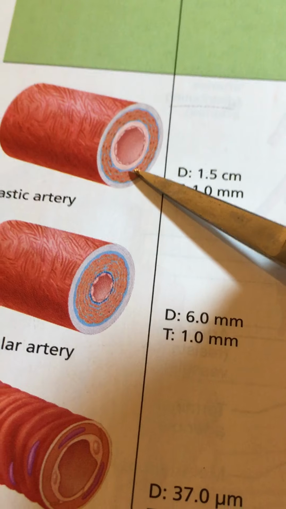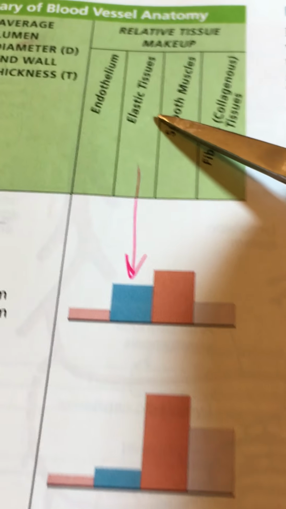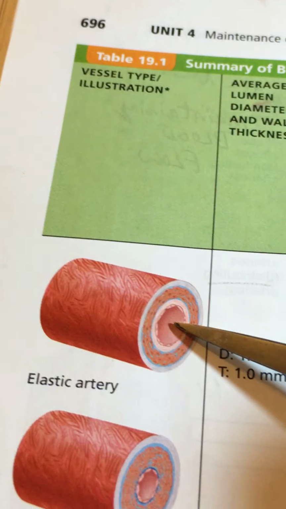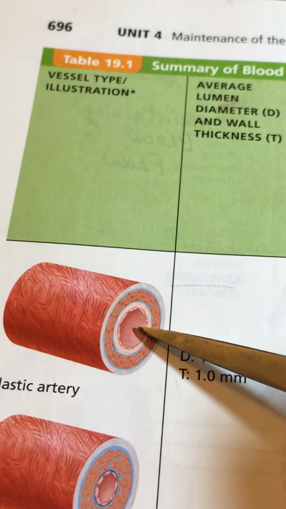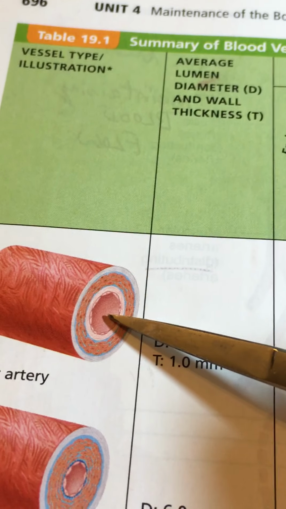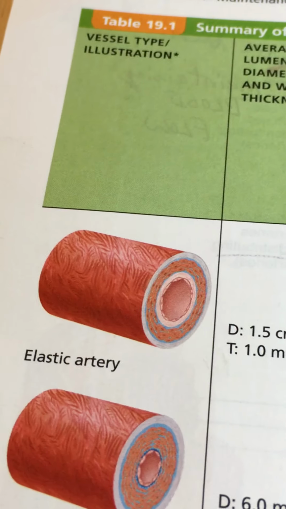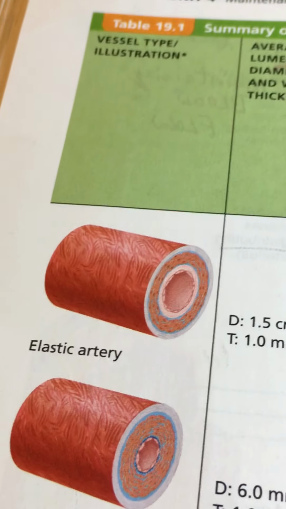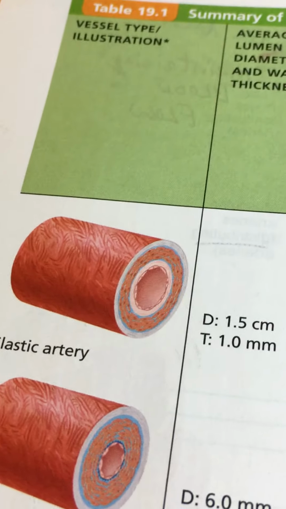Notice that this artery has a large lumen, and it has a significant amount of elastic fiber. This considerably less so, and considerably more smooth muscle. Okay, so the mix is different. This is a very, how shall I say, small part of the mix. And we'll pick up this idea and this particular table in our part 3 coming right up.